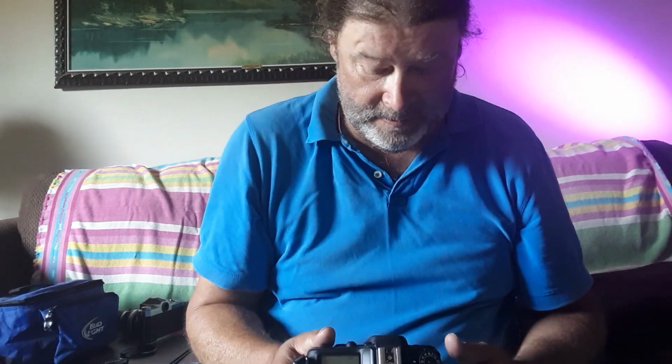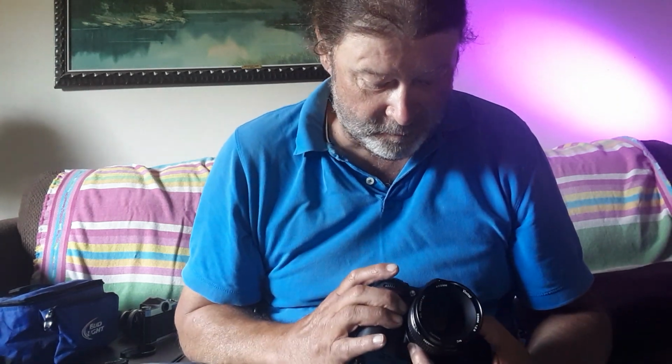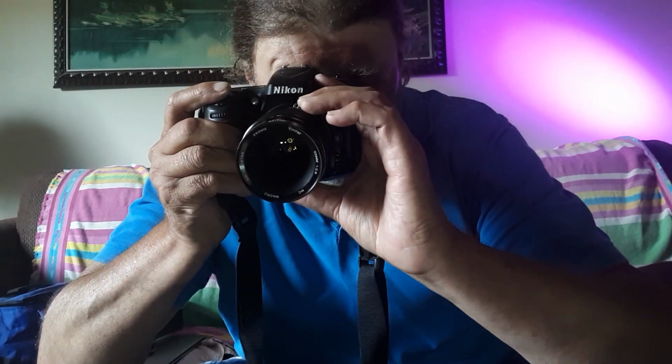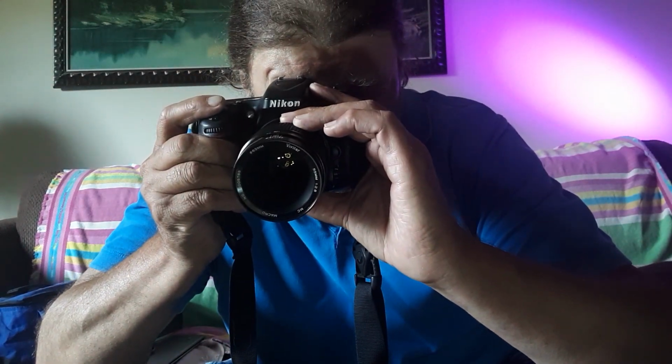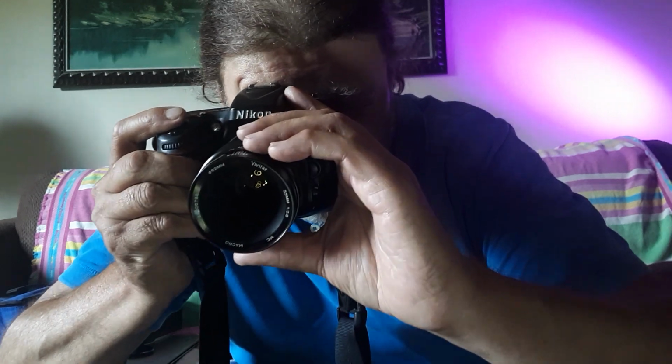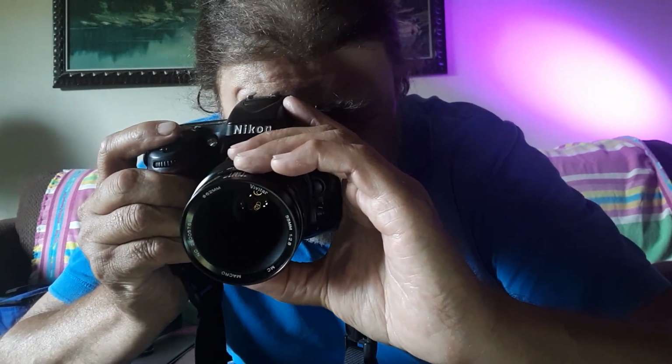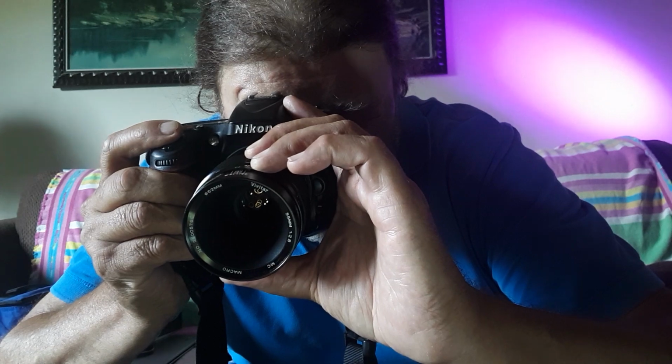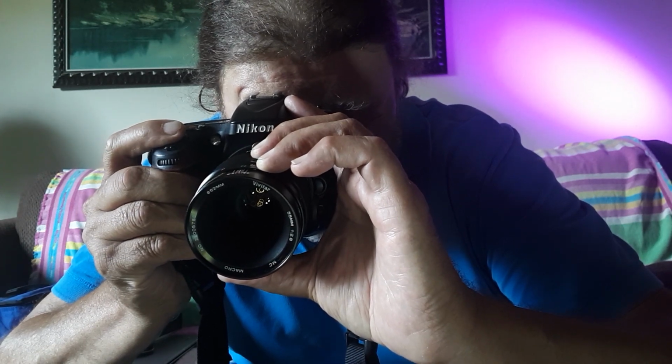Okay, there's my picture. So I'm going to have to open my f-stop up if I want to get any kind of, okay, now I'm overexposing a little. Good. So I can close my f-stop back down to f4. Just manually focus on it. And there's my picture. And let me zoom in on it.